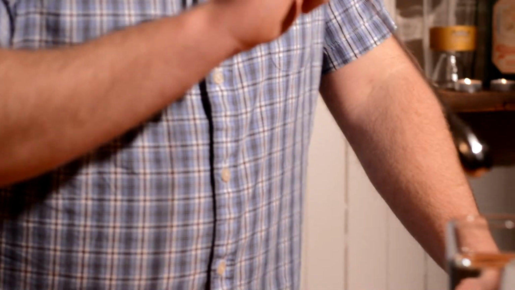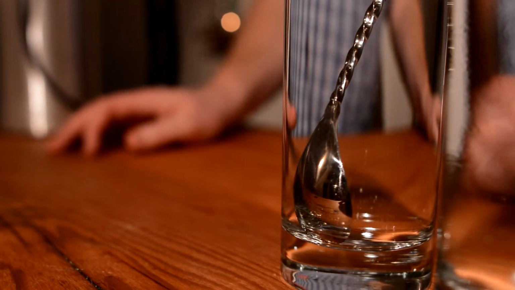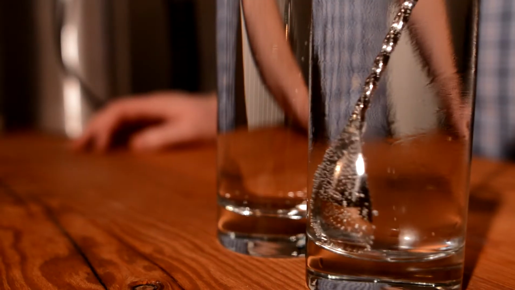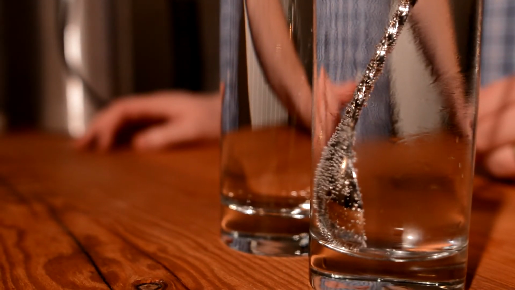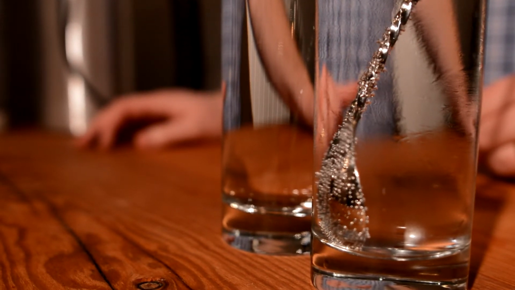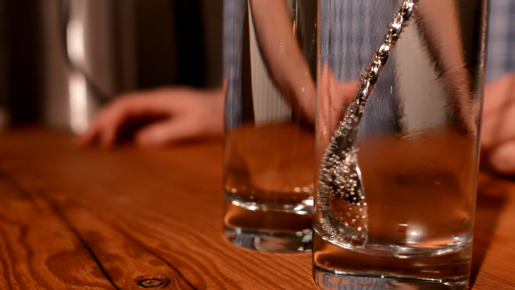One way to see that is with a bar spoon. This glass here is just regular water. You put it in, obviously it's not carbonated, and nothing's going to happen. This glass here is carbonated. You put it in, and you'll see bubbles form on the spoon almost immediately. It's a very quick process. Then those bubbles, as they collect, will rise to the surface, and the CO2 will get released to the atmosphere.